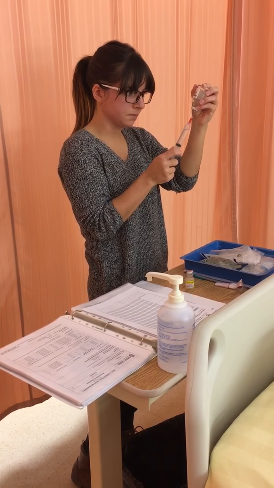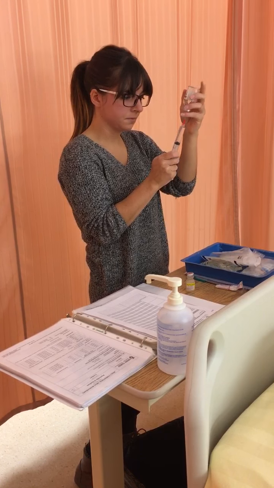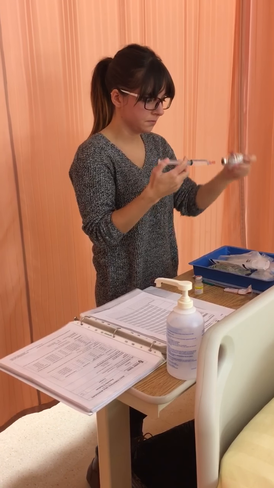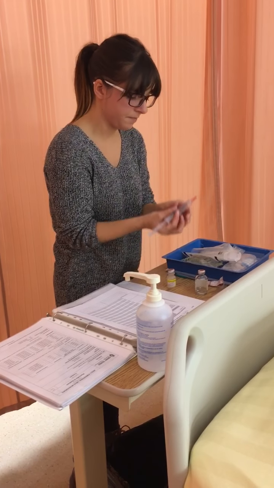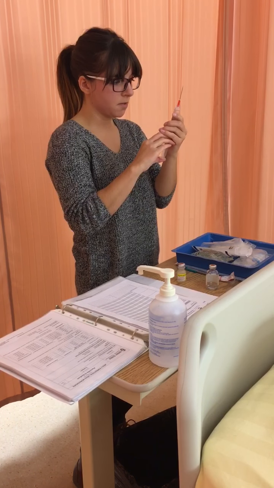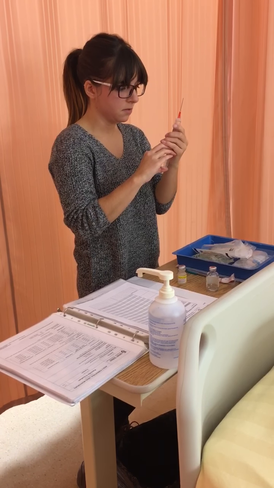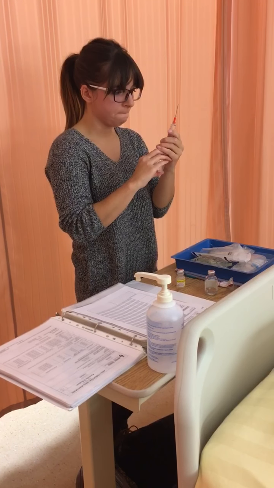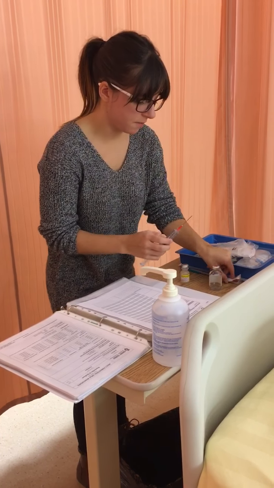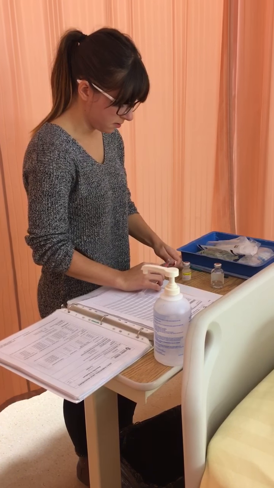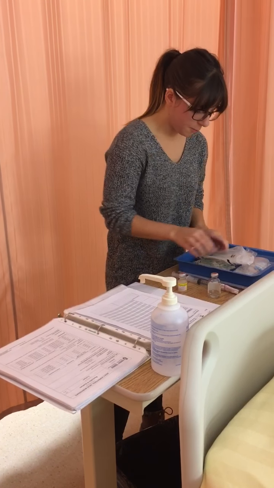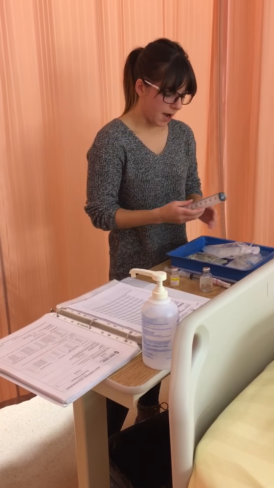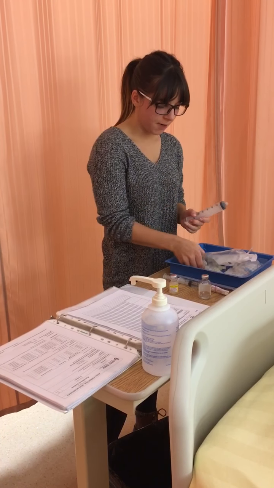Then that gives me a final volume of 2 milliliters, making sure no air bubbles once again. Okay, so we're just going to recap it. Then I'm going to withdraw my 30 milliliters of normal saline from a mini bag.